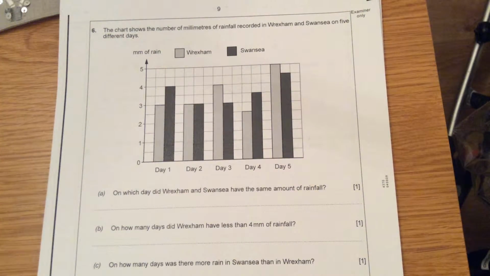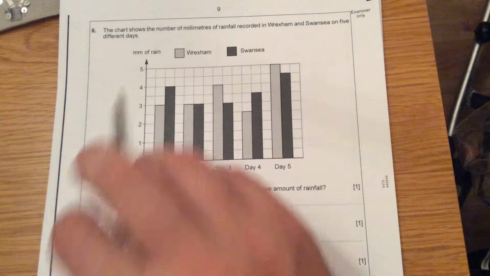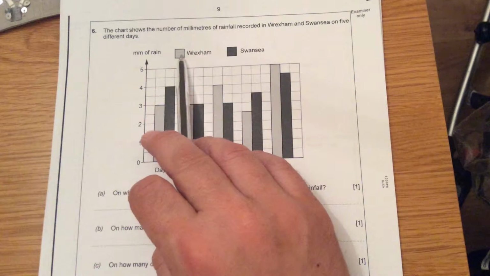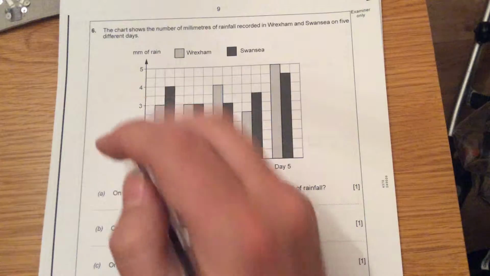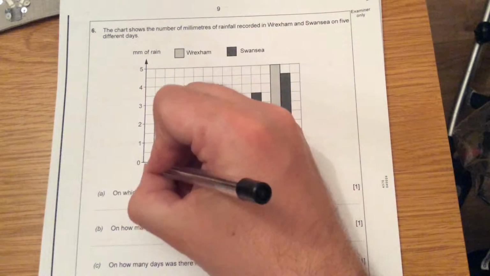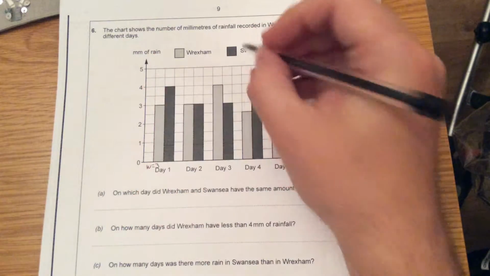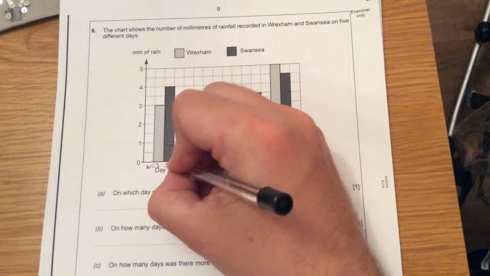The chart shows the number of millimetres of rainfall recorded in Wrexham and Swansea on 5 different days. So let's have a look. Wrexham is the pale colour, Swansea the dark. So on day 1, Wrexham is equal to 3, Swansea is equal to 4.